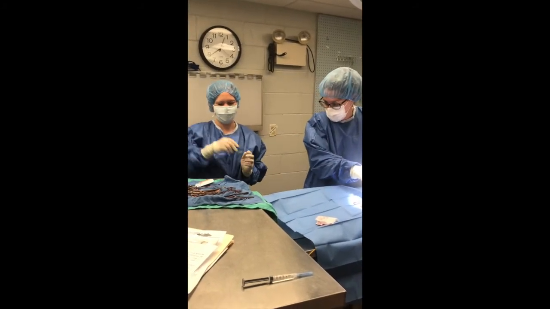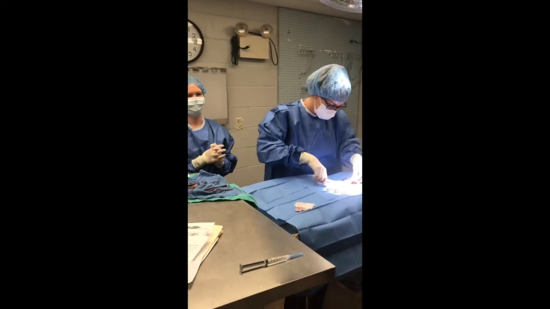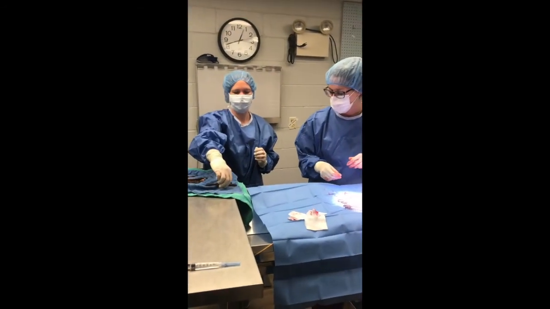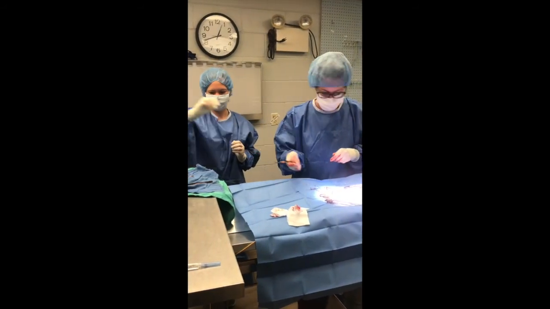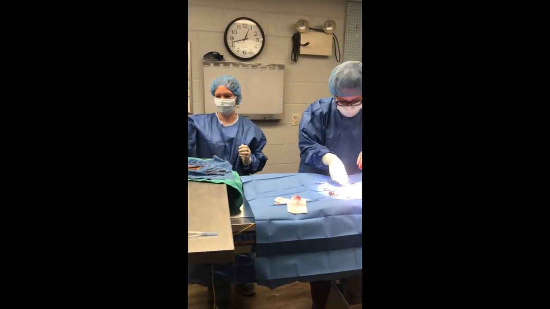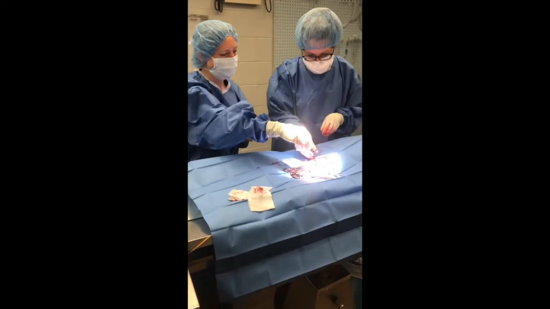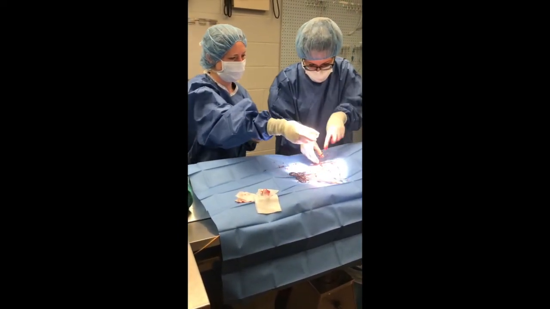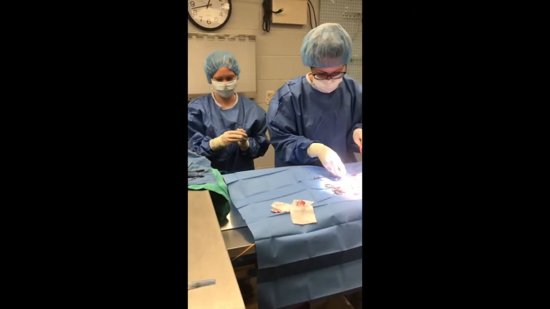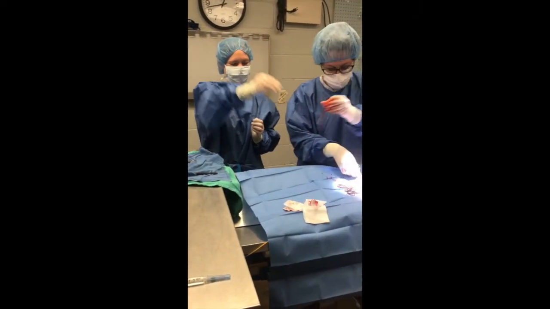Chelsea, can you hand me a hemostat? Sure. Thank you. Chelsea, can you hand me a scalpel blade? Sure. Thank you. Chelsea, can you grab some gauze and dab right here? Right there on top of the hemostat and the pedicle right there. And then right in the abdomen right there. Perfect. Thank you. Can you hand me the thumb forceps as well? Perfect. Thank you so much.